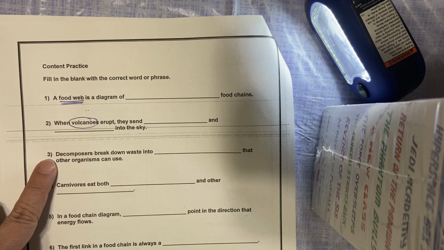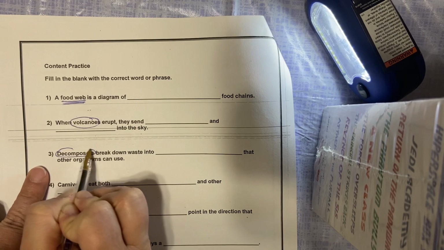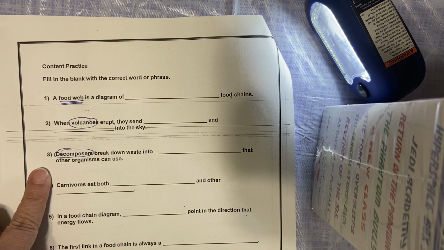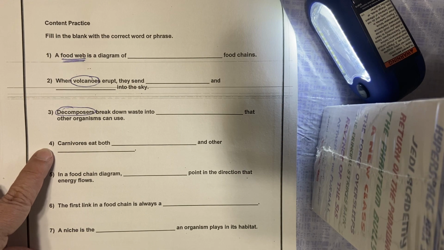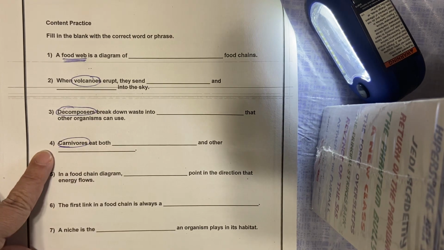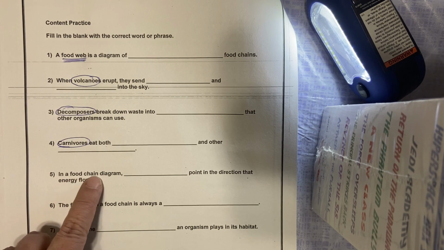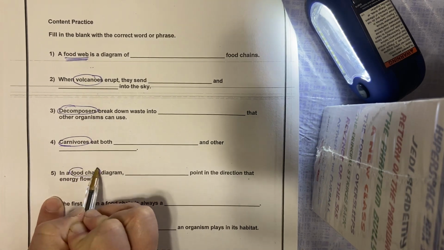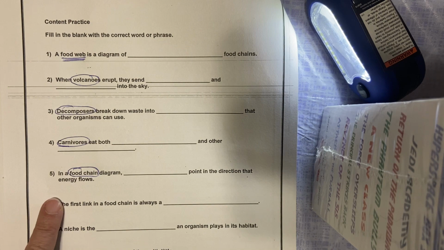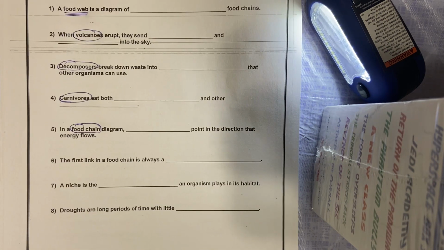Number 3, decomposers break down waste into blank that other organisms can use. I would go find that vocabulary word, decomposers, which should be highlighted, and then read around it to see what goes in that blank. Number 4, carnivores eat both blank and other blank. Find the carnivore section. Read about the carnivores. Number 5, in a food chain diagram, blank point in the direction that energy flows. It's going to be in the section about the food chain, which we highlighted. Or I did. I'm not sure if you did.